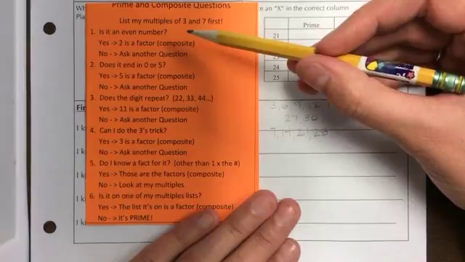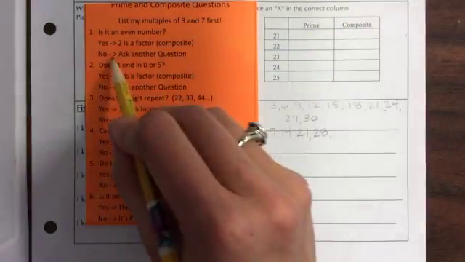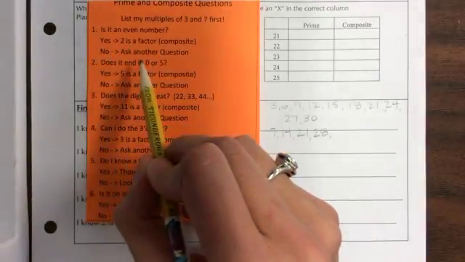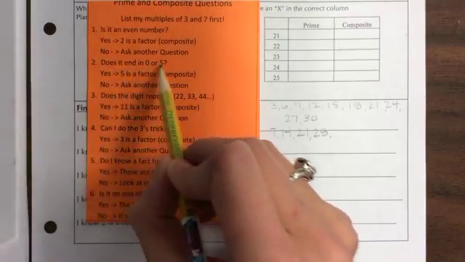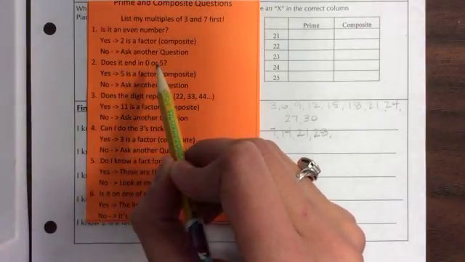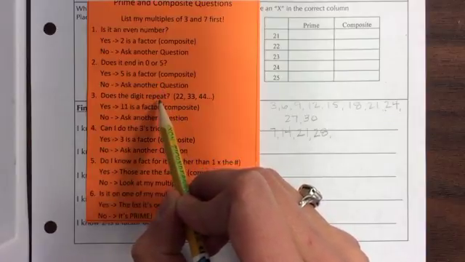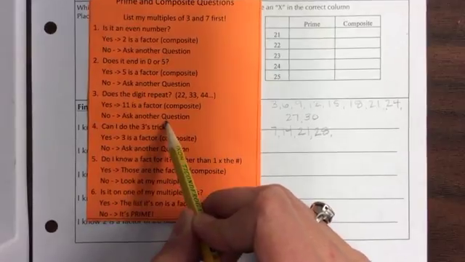First, is it an even number? No. Okay, so I'm going to pass that. If it was yes, then I know it would be composite. Since I'm saying no, I've got to ask myself another question. Next, does it end in 3 or 5? No. So I'm going to ask myself another question. Does the digit repeat? 21? No, it doesn't. So I'm going to ask myself another question.